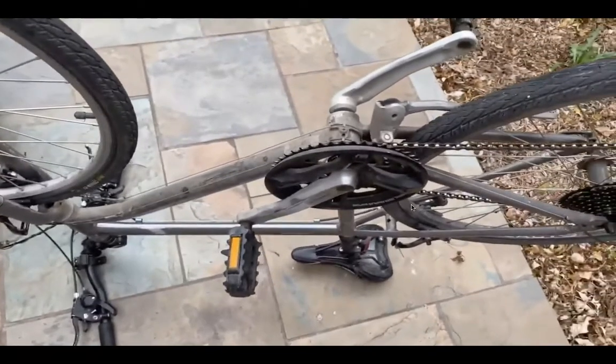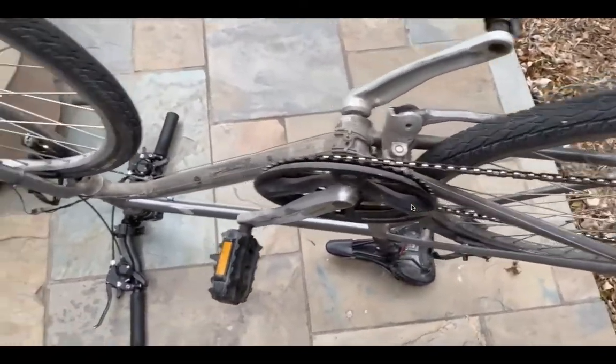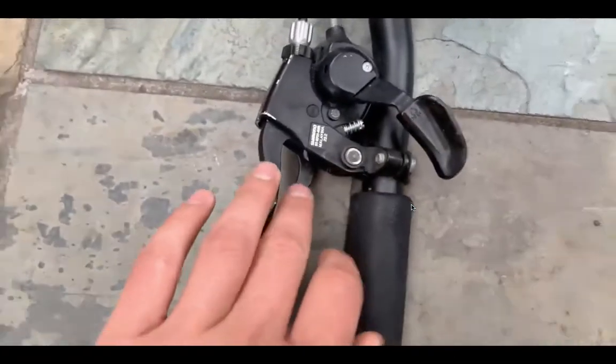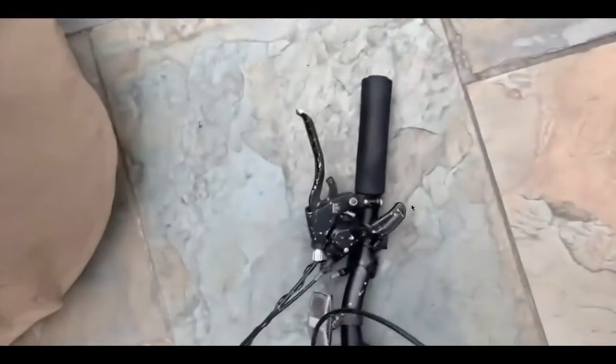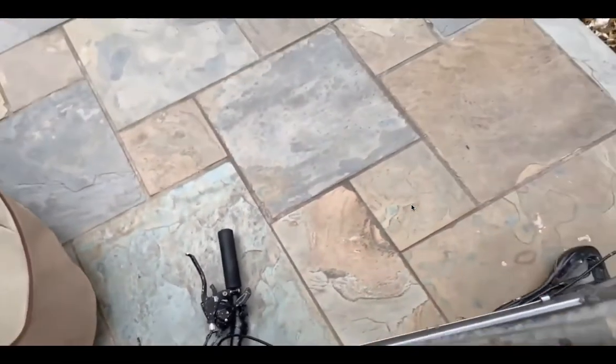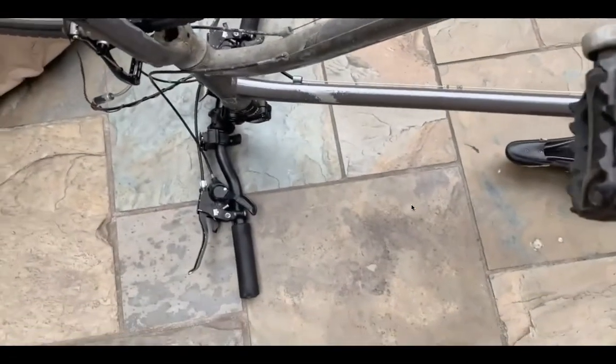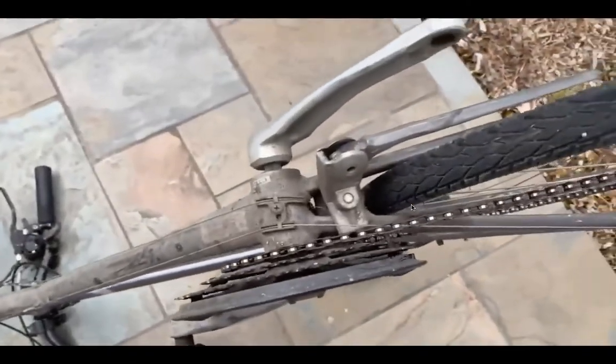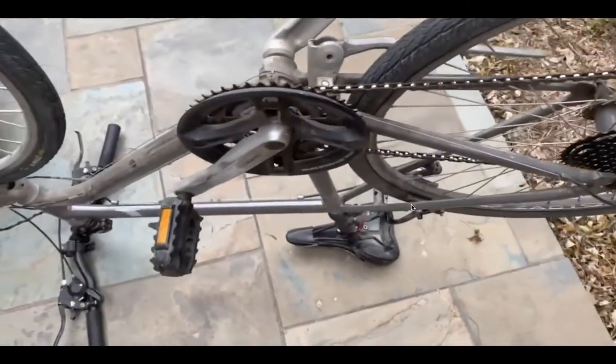Before we get into this, just in case anyone was wondering how we change the gears, there are levers on each side of the handlebars here. You see one here, and on the other side you have the same setup. You use those to change the gears. So while you're biking, you can just use your hands to change the gears. You don't have to physically pick up the gears and change them. So that's how I did it. And now let's get into it.